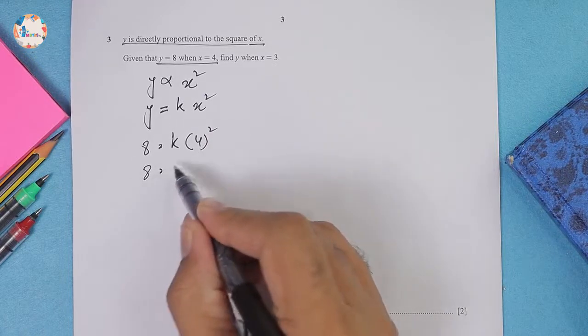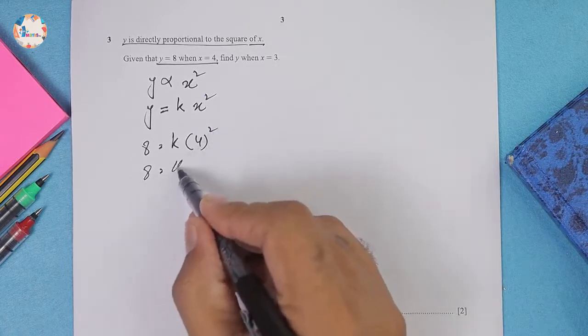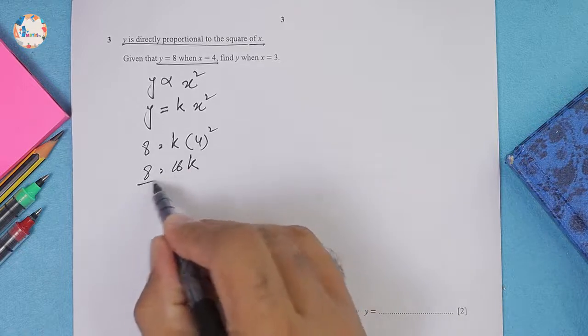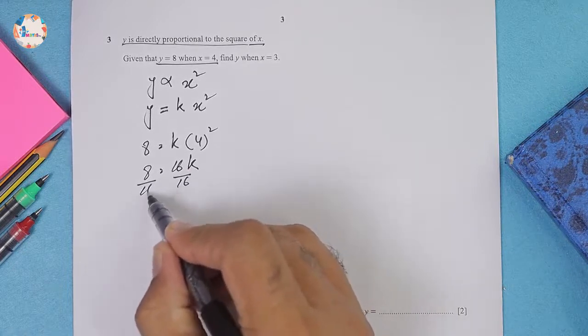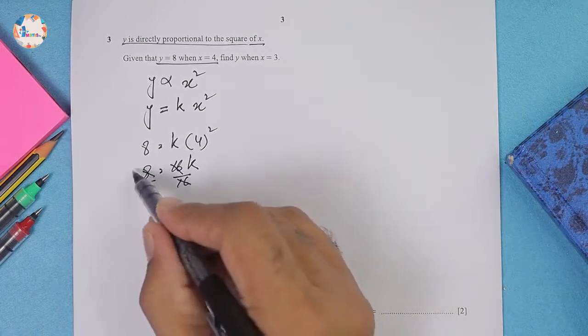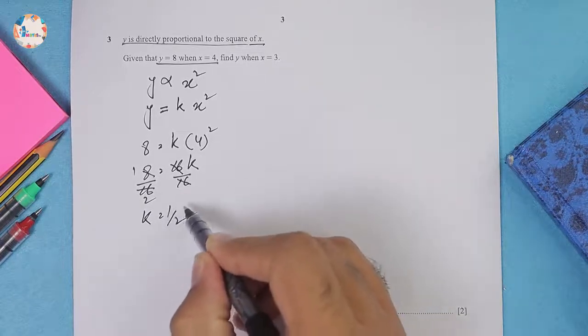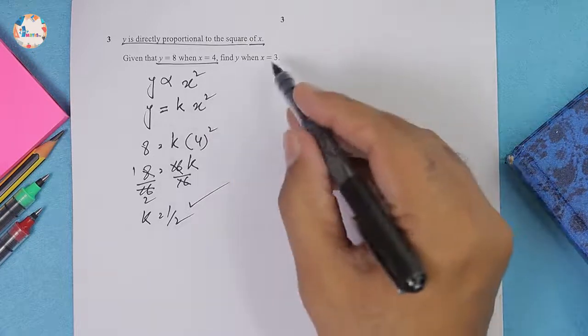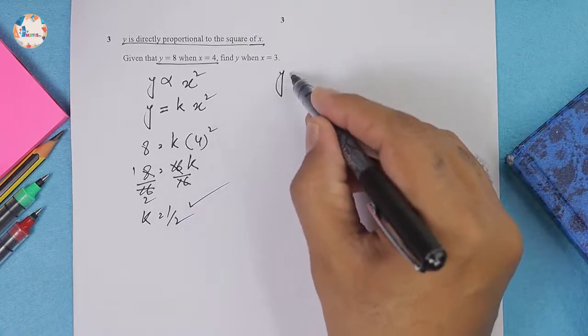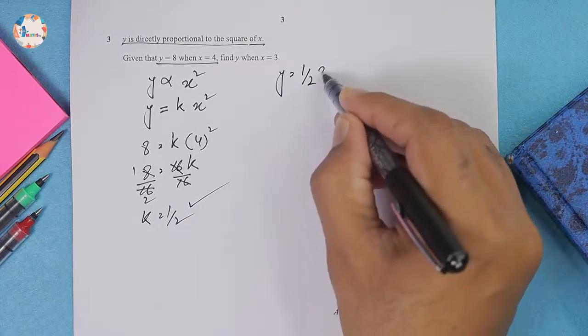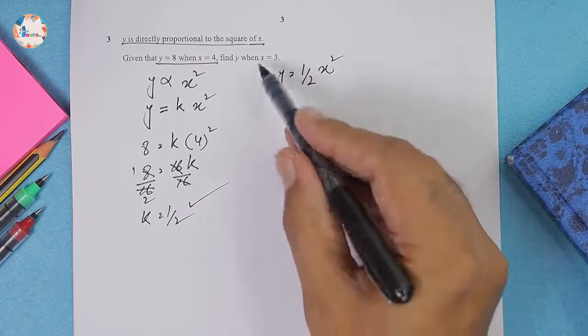Now 4 squared is 16, so 16k. We divide both sides by 16, and this will be 1 over 2. So the k value is equal to 1 over 2, and we replace this value in the equation, so the equation will be y equals 1 by 2 x squared.